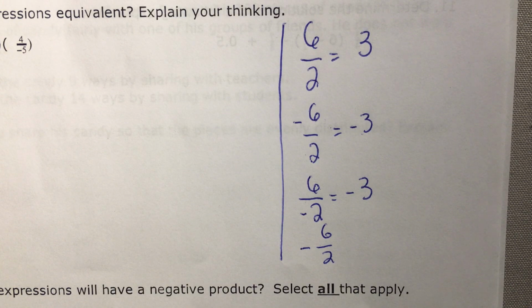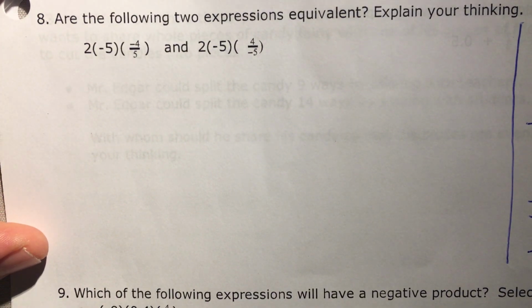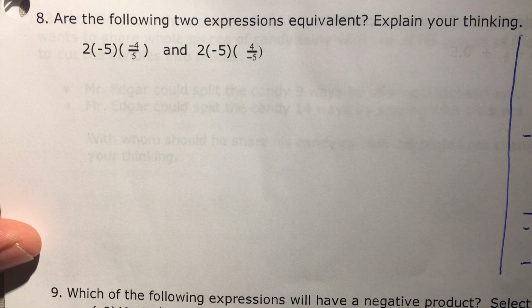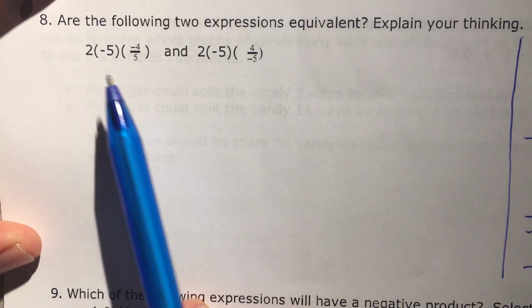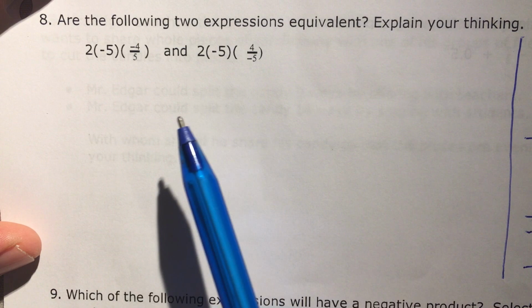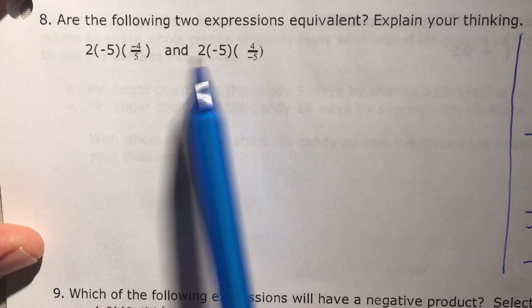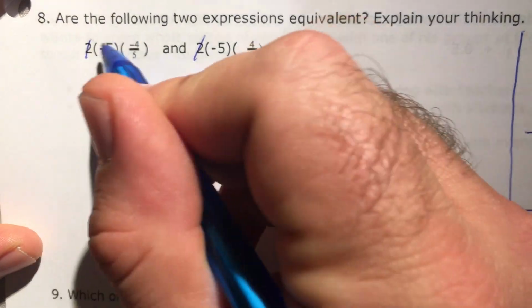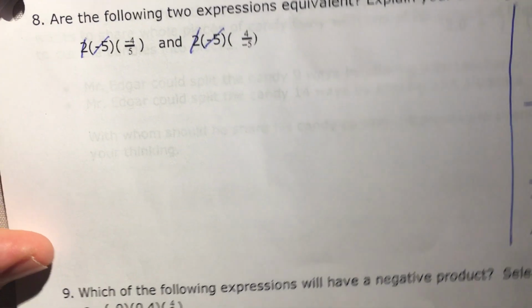So now, thinking about that and taking that piece of information, let's go over number 8. Number 8 asks us again, are the following two expressions equivalent? Explain your thinking. The first expression gives us 2 times negative 5 times negative 4/5. The second expression gives us 2 times negative 5 times 4 over negative 5. So, just like I did before, I'm going to cancel out these exact numbers on each side. So that means I can cancel out a 2 and a 2. It also means I can cancel out a negative 5 and a negative 5 because they're both on either side of the expression. And what does that leave me with?